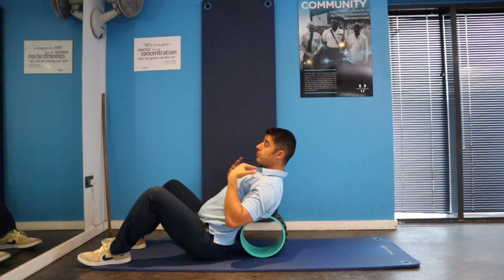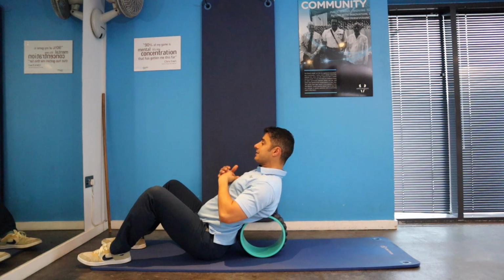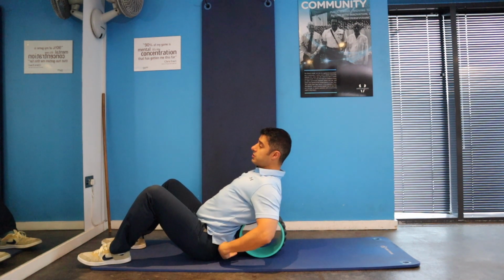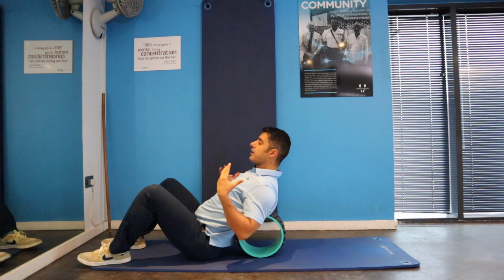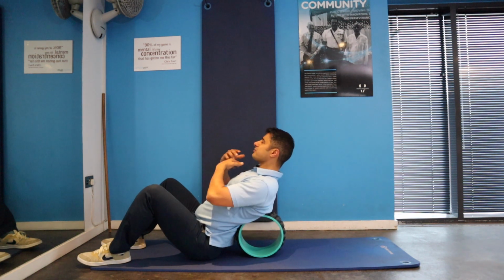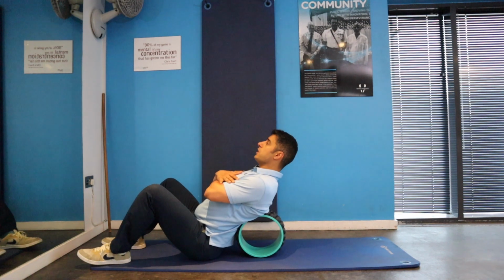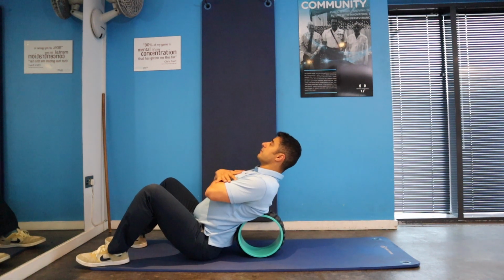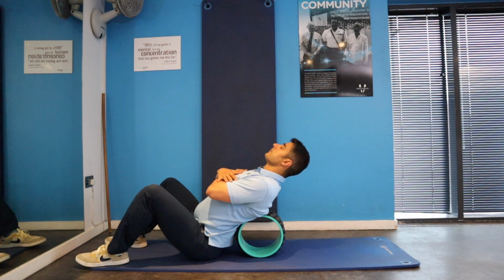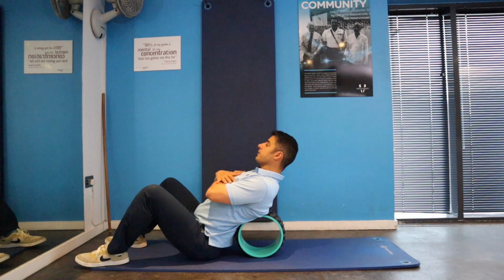You really want to let your body relax while you're doing these exercises, because it's not about how many repetitions or how long you're holding it there. It's all about whether you can relax or not. You want to let your body relax as much as you can and focus on your breathing. Breathe in through your nose and breathe out through the mouth.